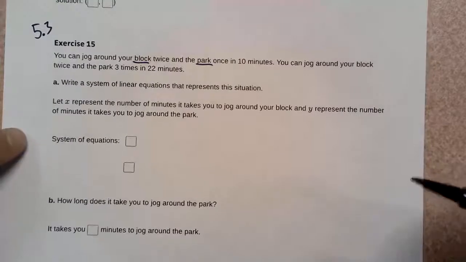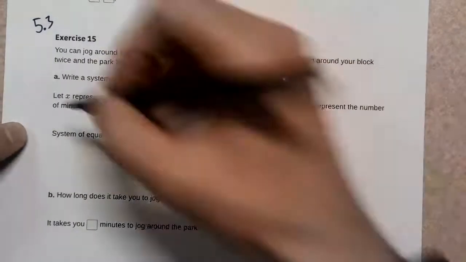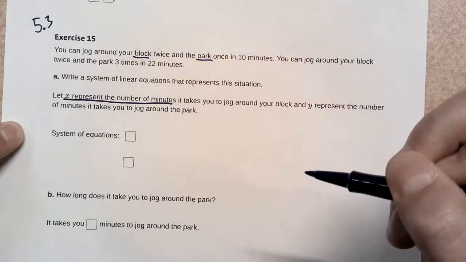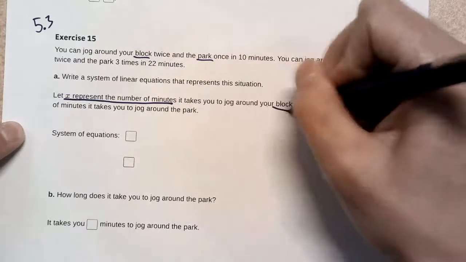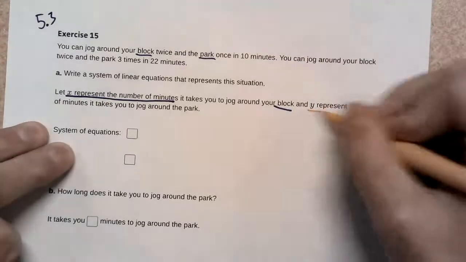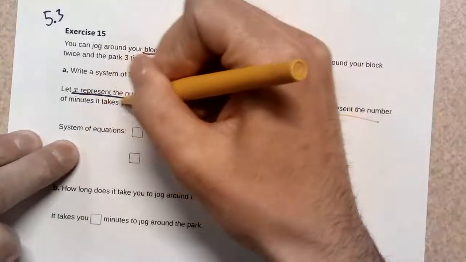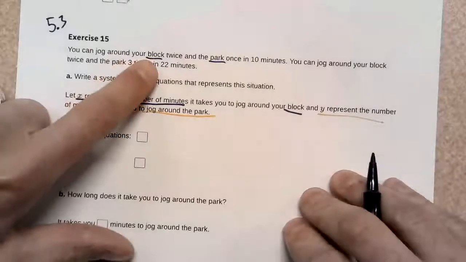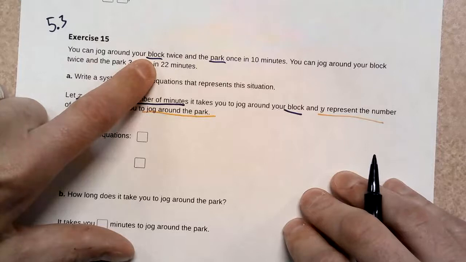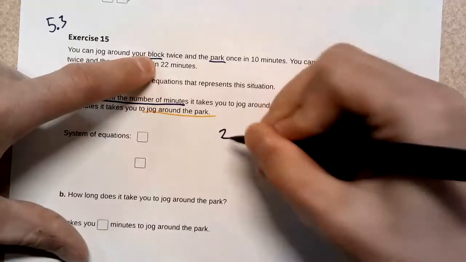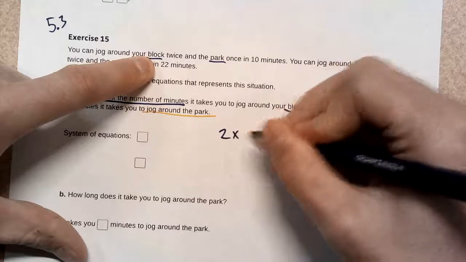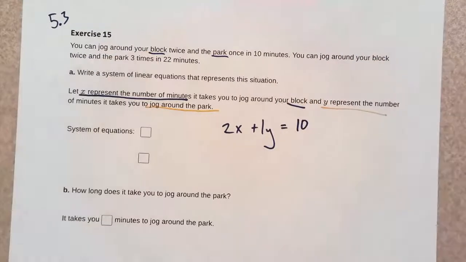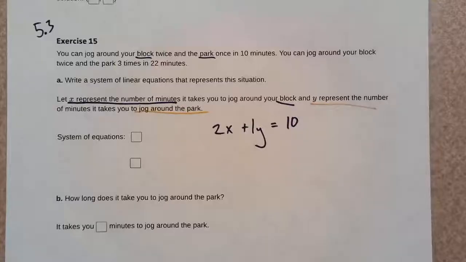So let's go ahead and write this system of equations. It tells me that x represents minutes around the block, and y represents minutes around the park. So twice the block and once the park has to add up to 10 minutes. There's one of my equations.